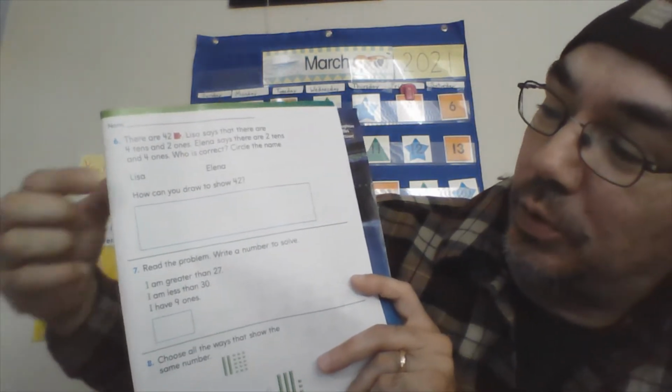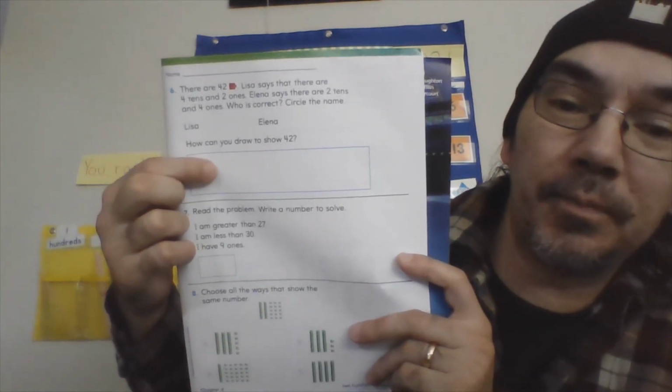Here it is. On the next page, there are 42 cubes. Lisa says there are 4 10s and 2 1s. Elena says that there are 2 10s and 4 1s. Who is correct? Circle the name and then draw to show 42.